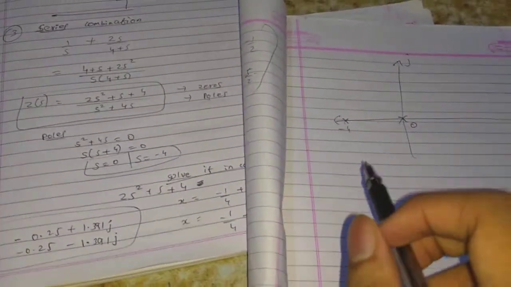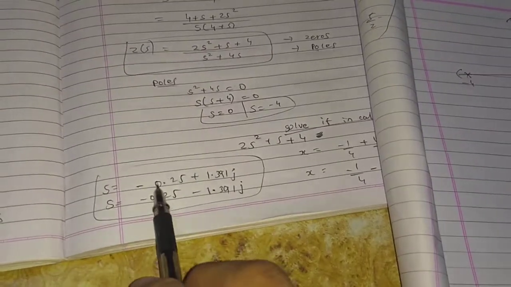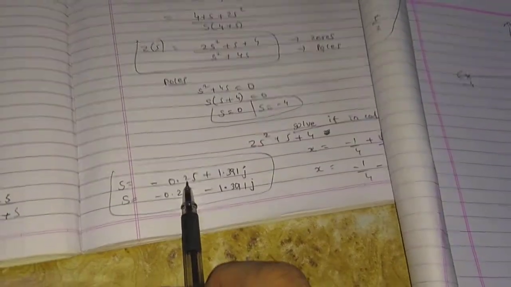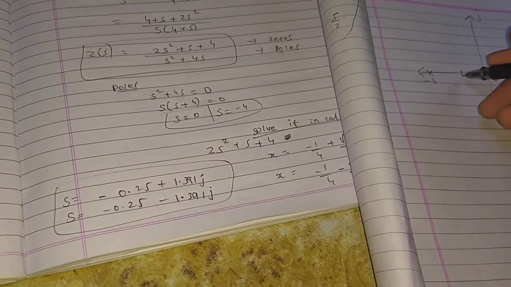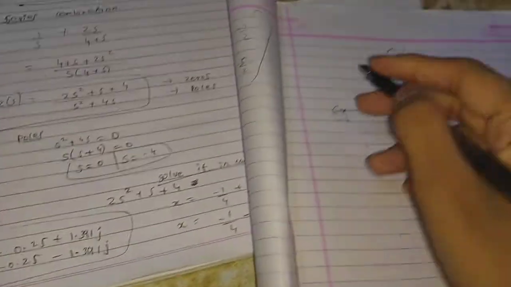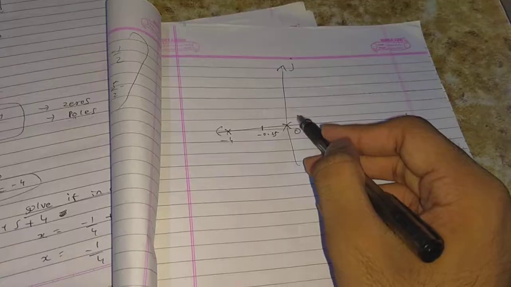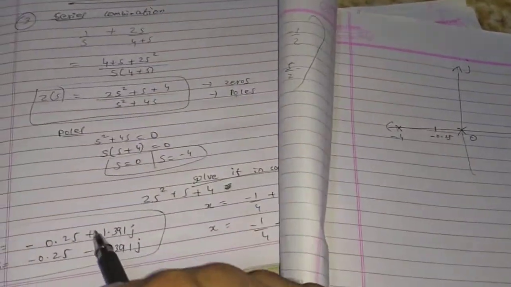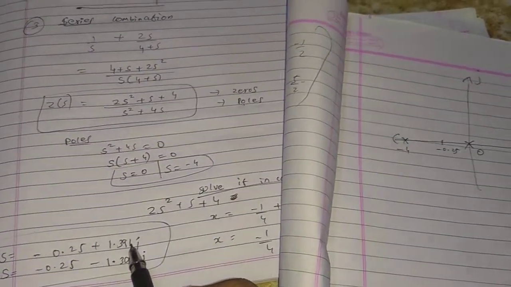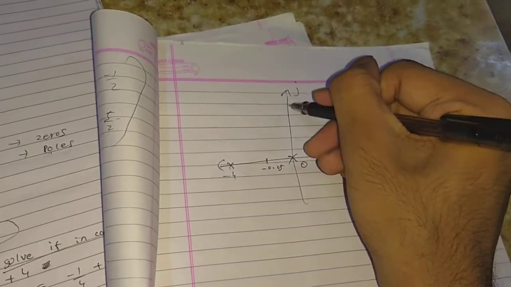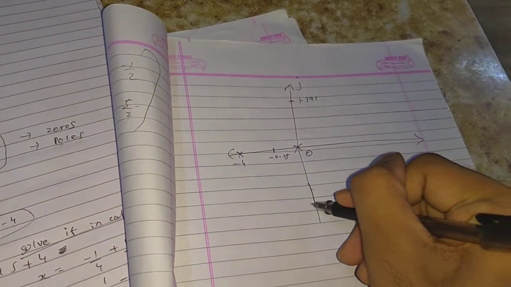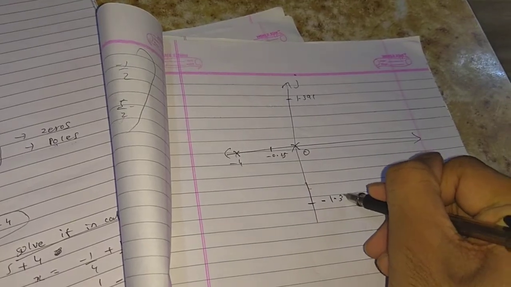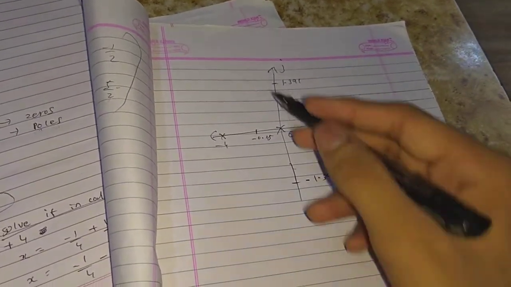First mark your poles. Second, we will calculate this, minus 0.25. Minus 0.25 will lie somewhere here. And for the imaginary part it is 1.391. Let's take positive, so it is 1.391, and this is your negative, minus 1.391. Perfect.